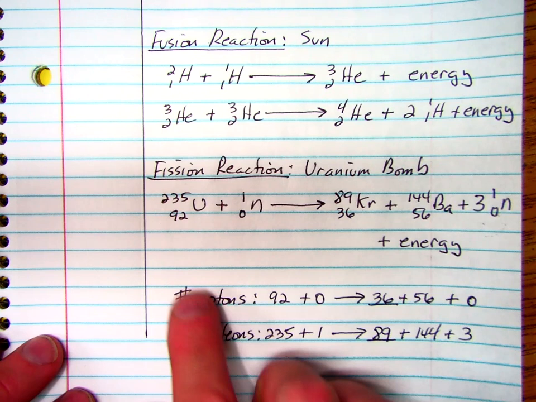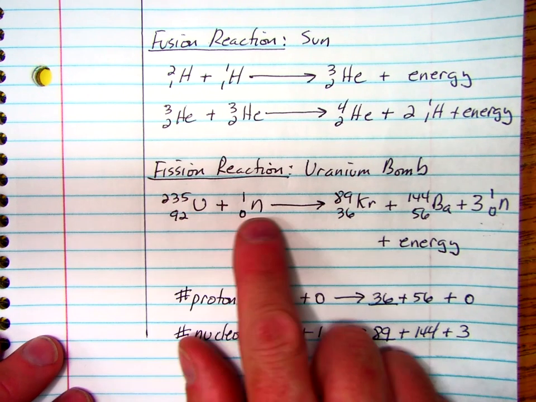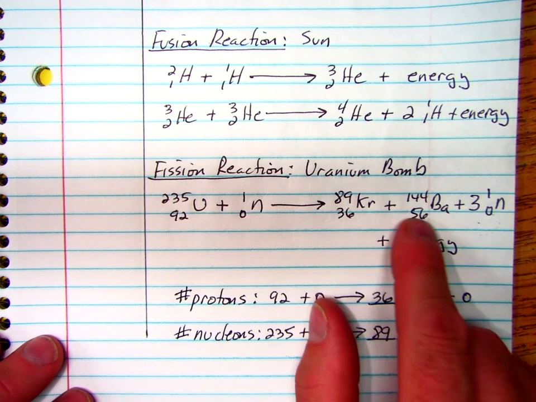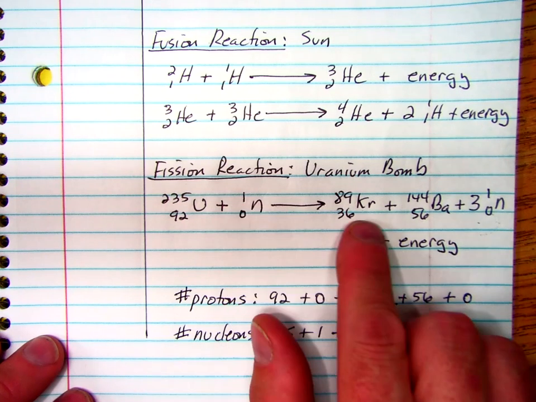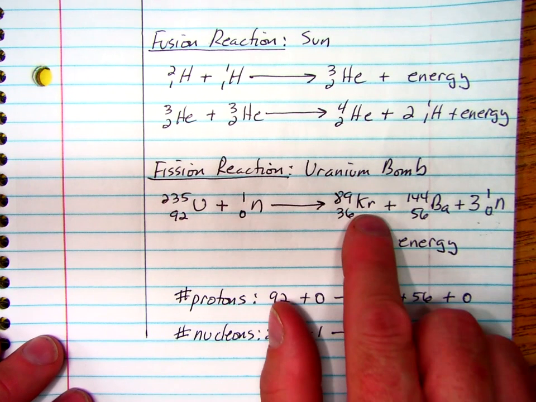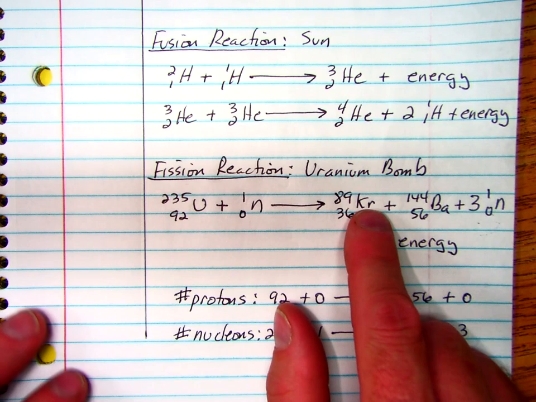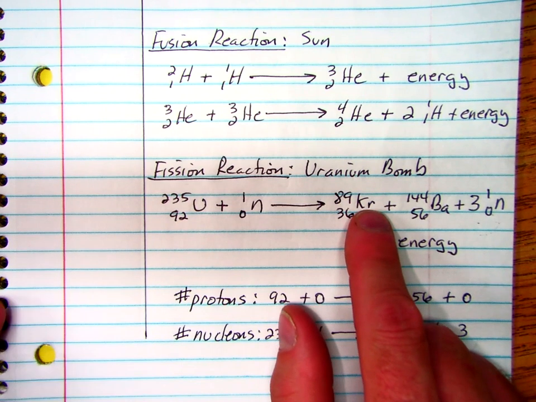If you do not have one of these elements, let's say I want you to balance this equation and I'm missing the krypton, you can figure it out just like you figured out the missing nuclei from radioactive decay.